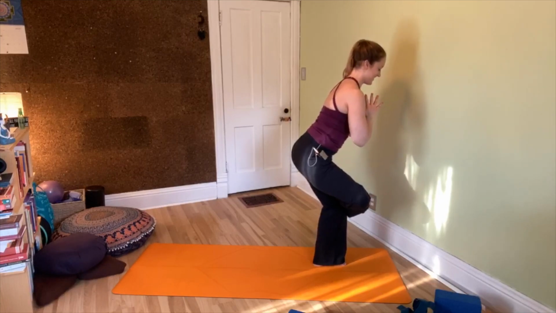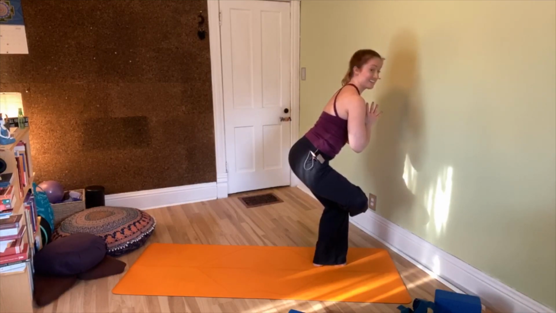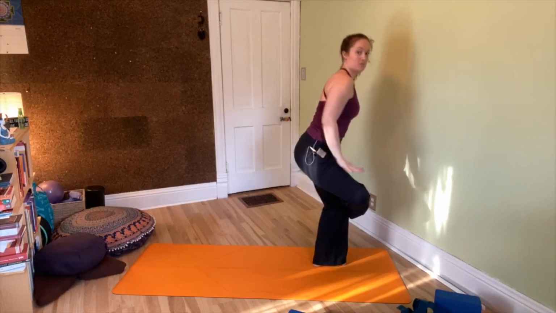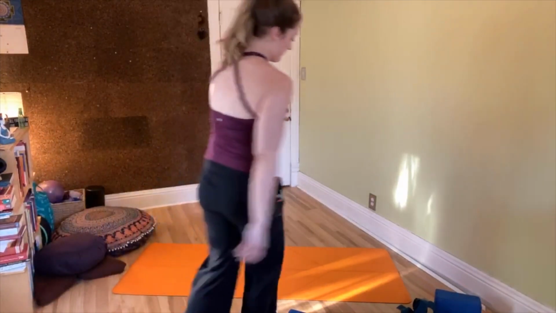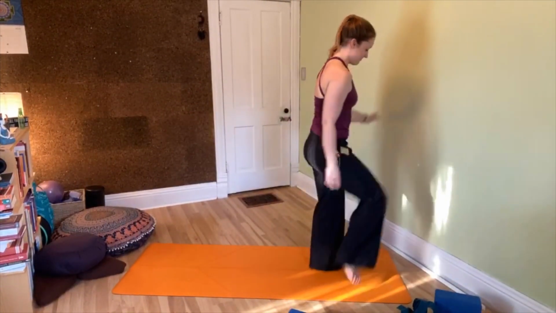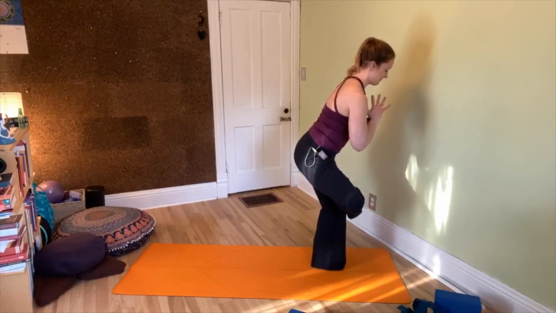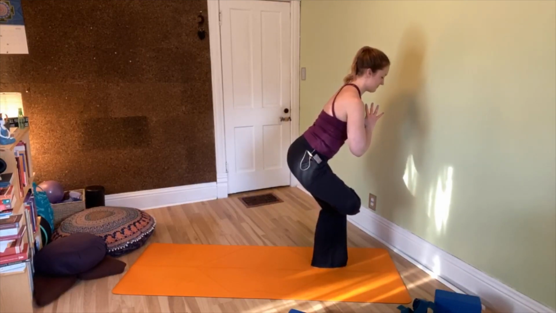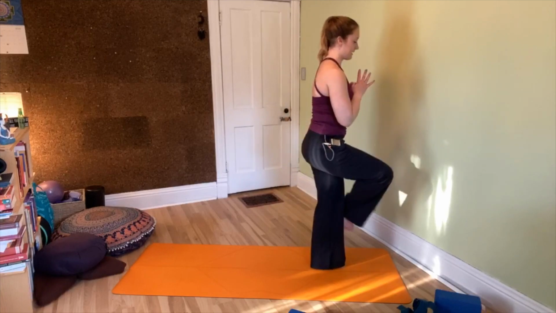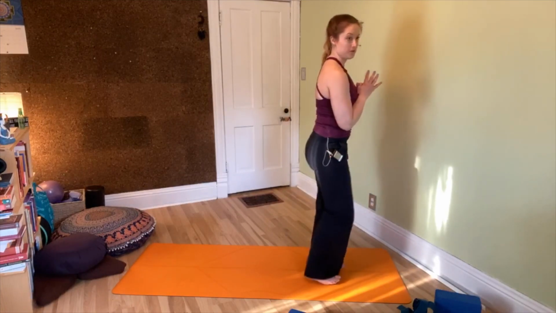Whew, this is hard today. Sitting the hips back again. Right knee toward the floor. Right hip sits down. Bending left knee. And stand up. Float the right knee. Release right foot back to the floor.